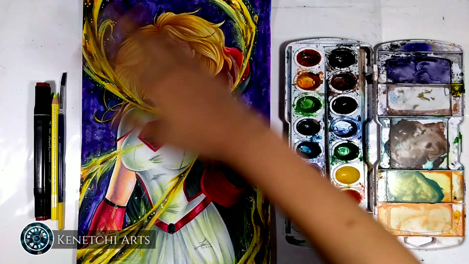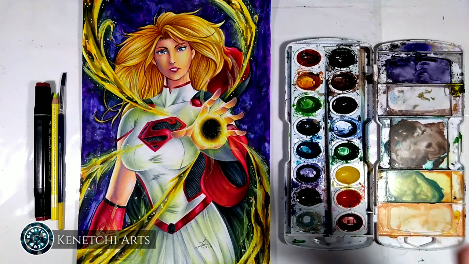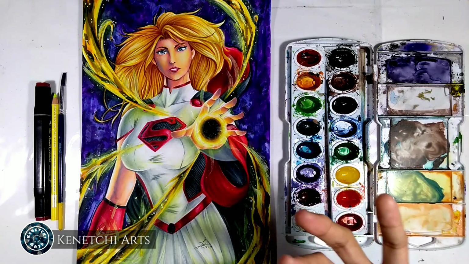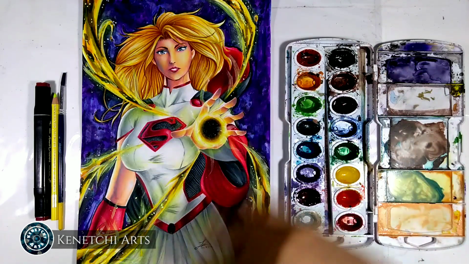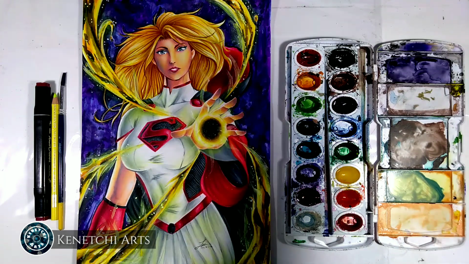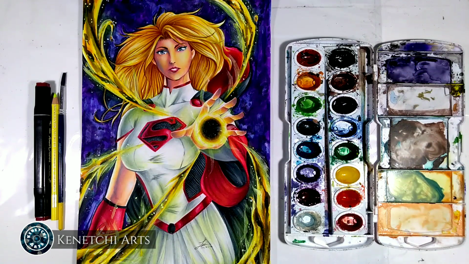When I use the color yellow, that represents the healing, and the violet is the void. So she's in a void trying to gather the void and turn it into healing powers to other people, so she can heal other people. I kind of used the old school costume of Supergirl, which is the white and the red, and I really like how it turns out.